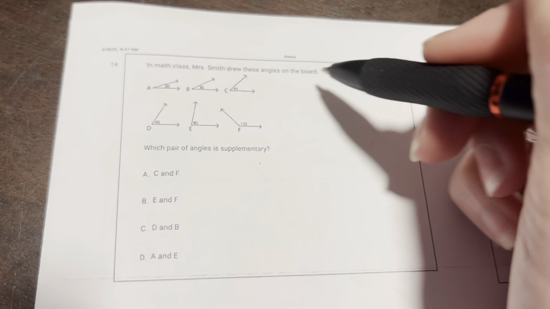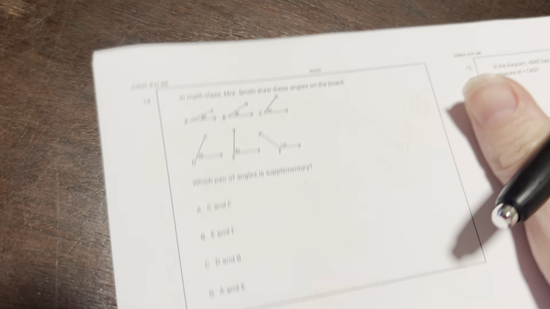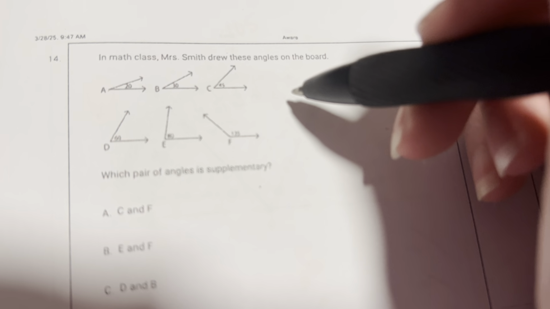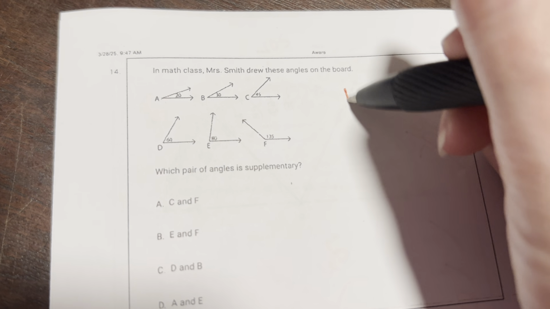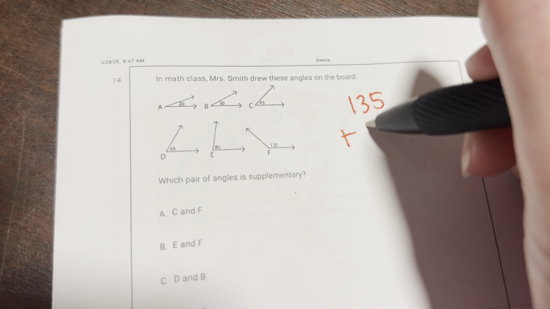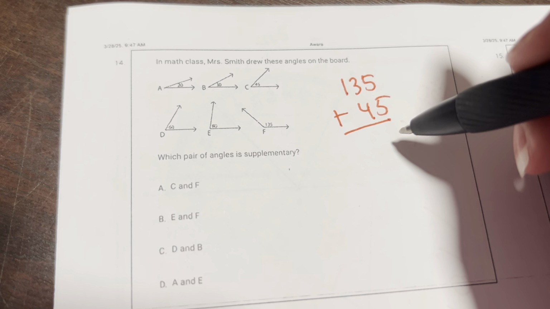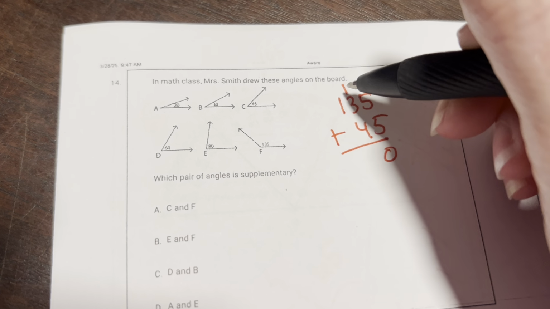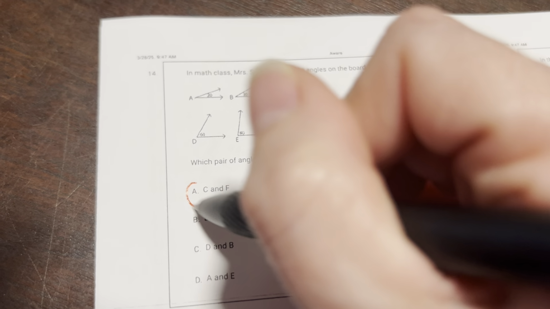Number 14 says, in math class, Ms. Smith drew these angles on the board. Which pair of angles is supplementary? So supplementary means that two of them add up to 180 degrees. So let's see. I've got 135 plus 45. Let's try that one. 5 plus, oh, actually, yeah, C and F. 5 plus 5 is 10. 7, 8, and 1. Oh, look, we got it on the first try. Awesome. A.